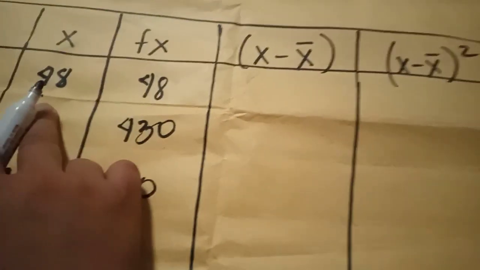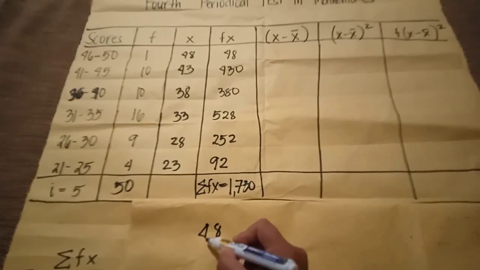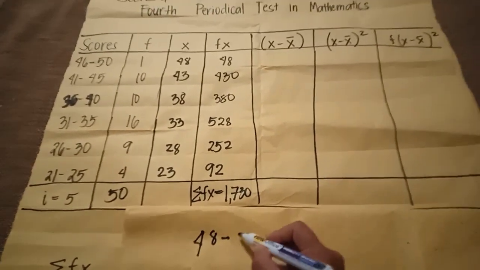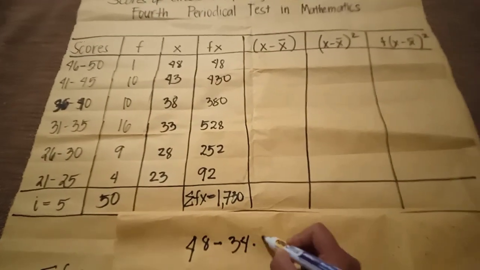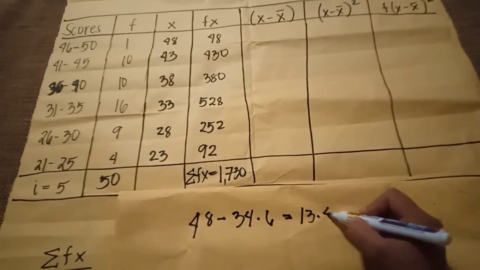That will be 48 minus 34.6 is equal to 13.4.